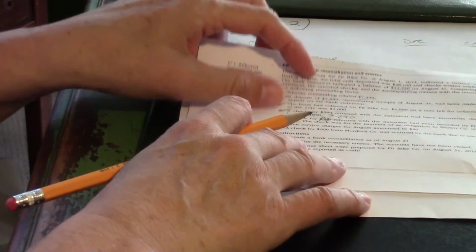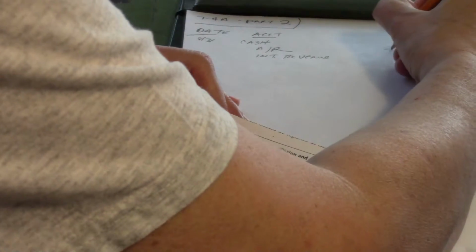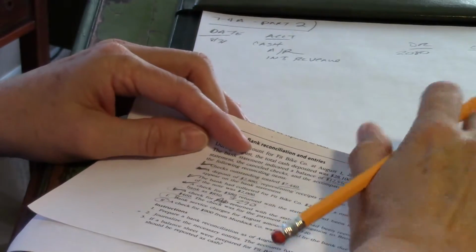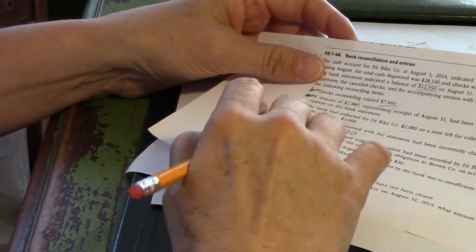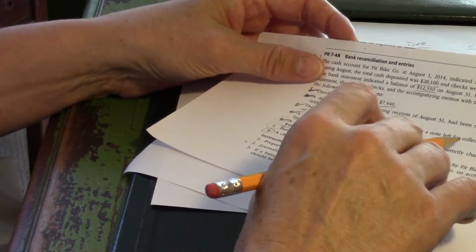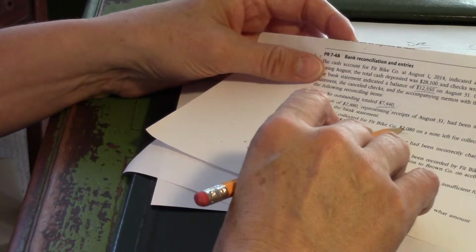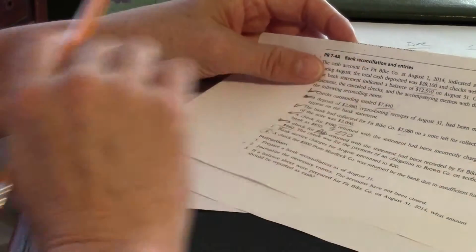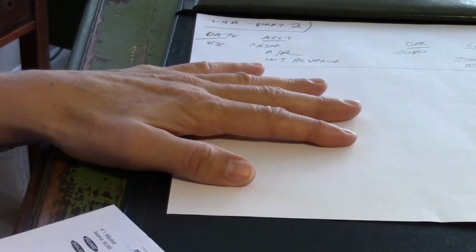And so the cash we know was 2,080, and we know that the receivable was 2,000 on its face, and therefore 80 was interest. Great. So that's the increase in cash that has been accounted for.